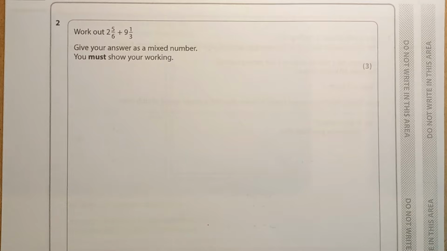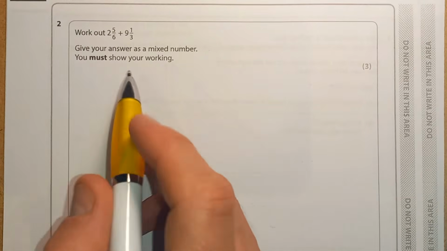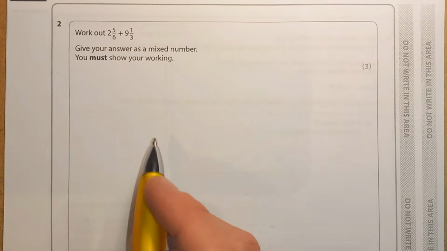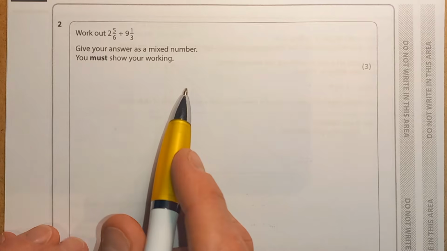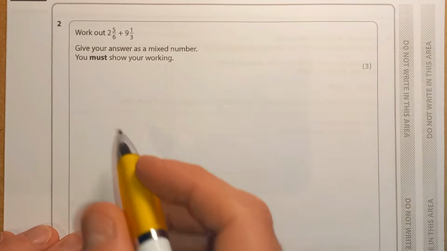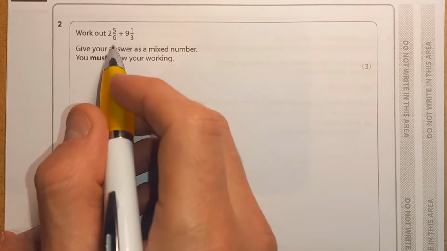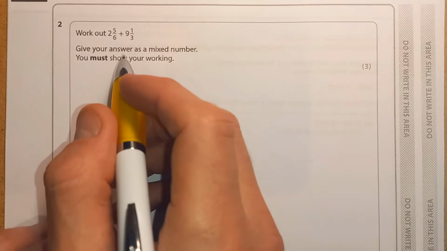Question 2. Work out 2 and 5/6 plus 9 and 1/3. Give your answer as a mixed number. You must show your working. Right. Some people like to add the whole numbers separately and the fractions separately.